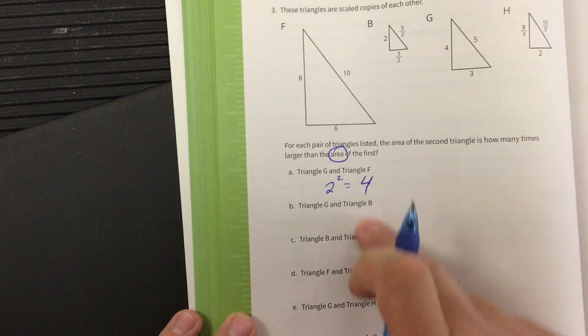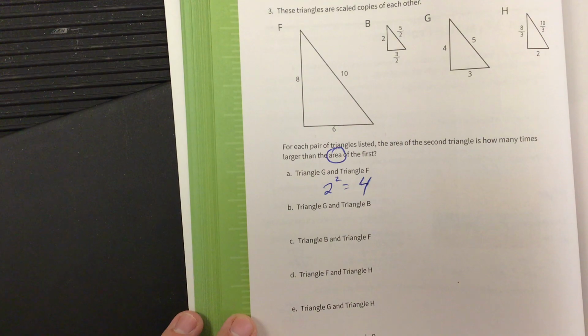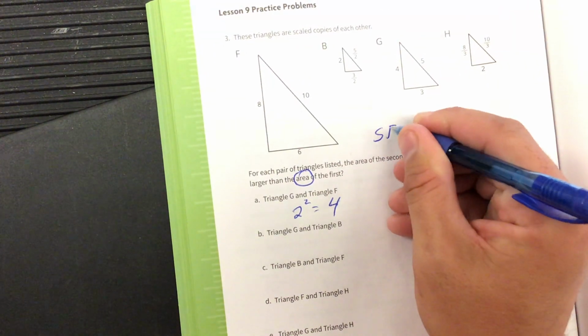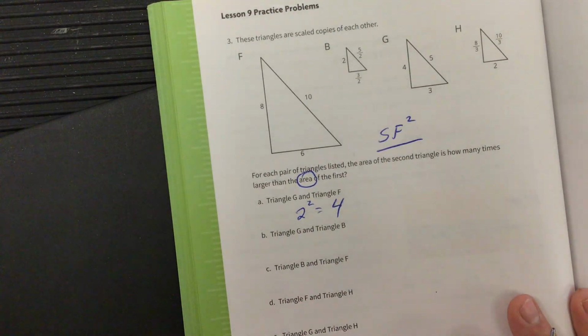Again, it's not multiple choice. You need to answer all those. Scale factor squared will give you the answer.